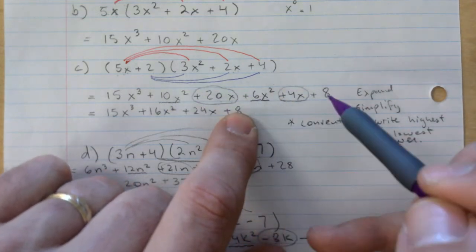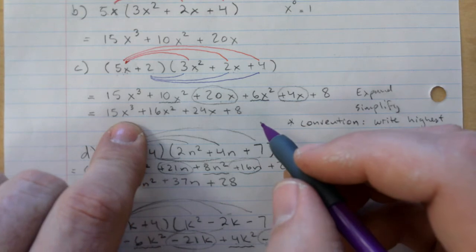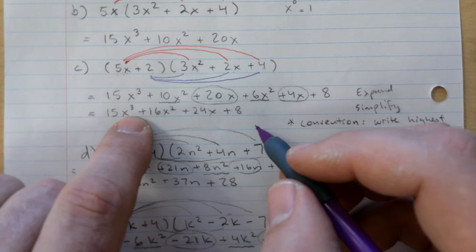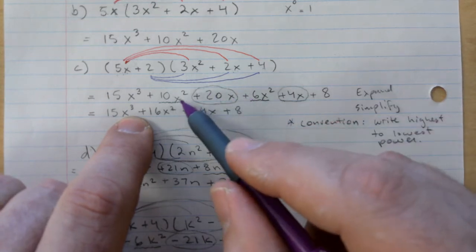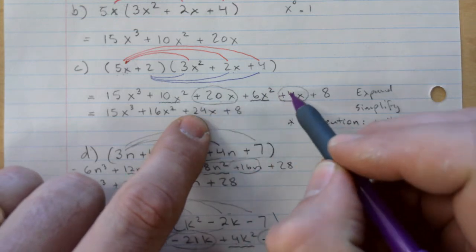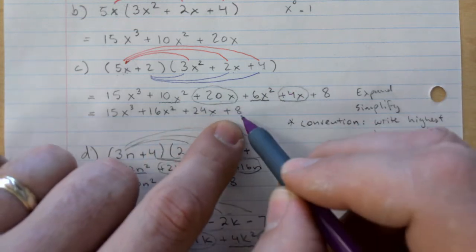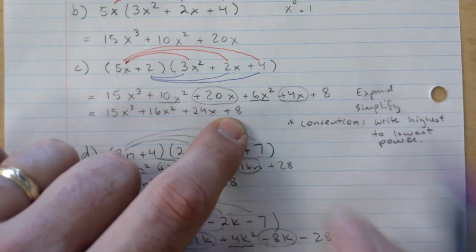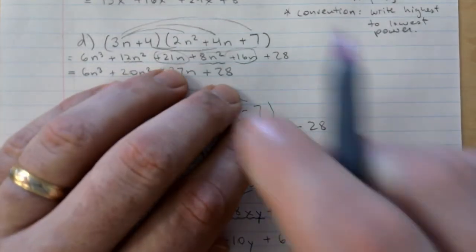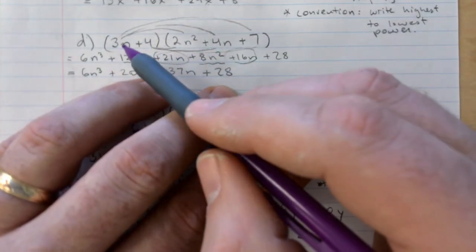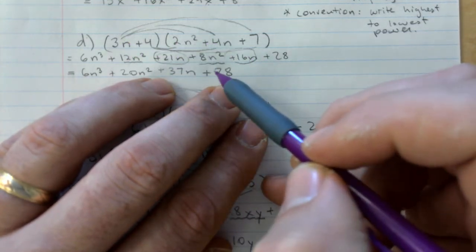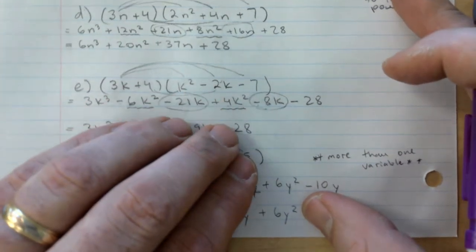So now you have to expand it, you simplify, and you want to go in descending order. So x cubed goes first, and then you want to combine your x squares, 10 and 6, and then the 20 and the 4x, they come next. And then lastly, you want your number at the end. That's convention, okay? And then we moved on to D here. 3 is also a 2 by 3, and they're all positive. I think you get the picture there. I will not dwell on that one.